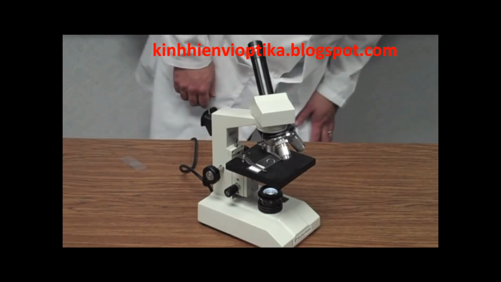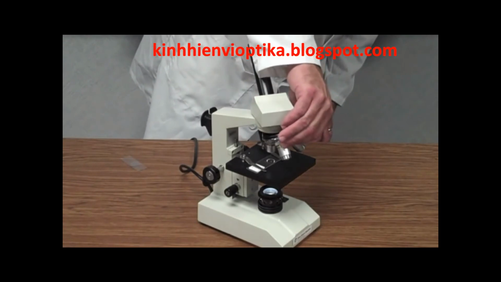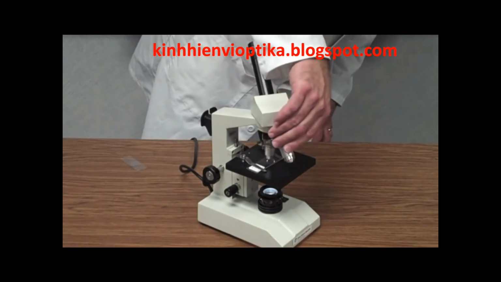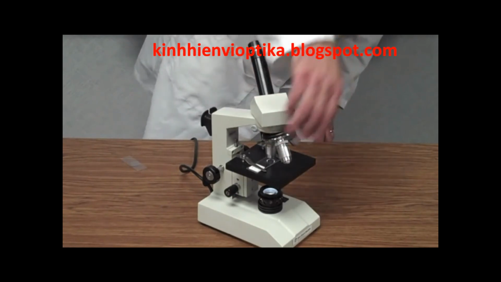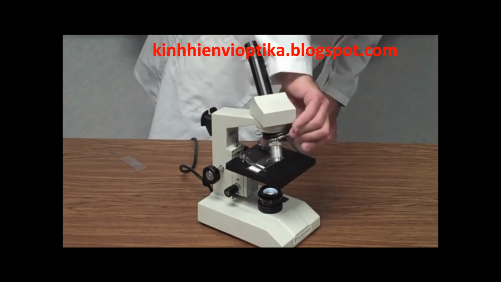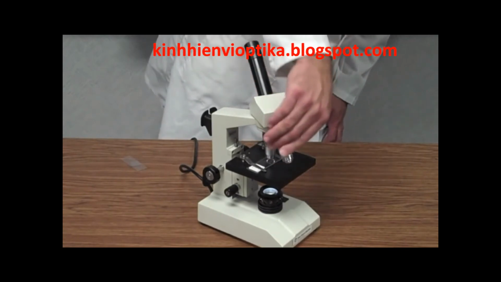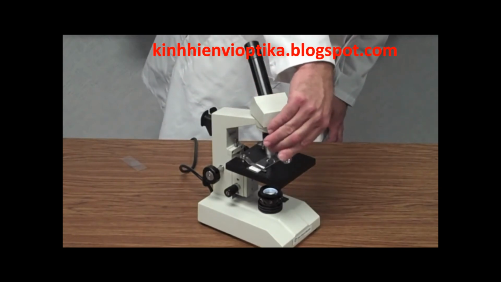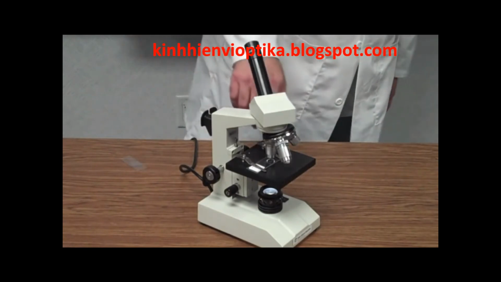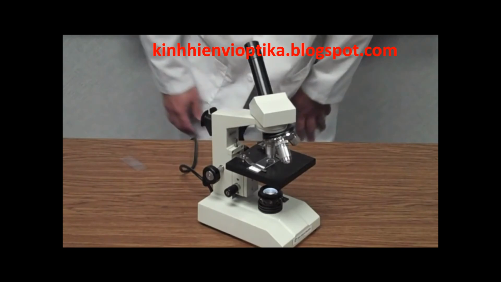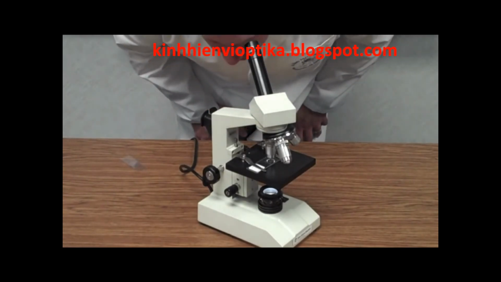So I look from the side and I simply take the medium objective and lock it into place. The reason I'm looking from the side is I don't want to ram that objective into the stage, which could possibly cause damage to the objective. Here I've got plenty of room, so I'm going to lock that medium power objective, the one with the yellow band, in place. And then I'm going to look through the eyepiece.